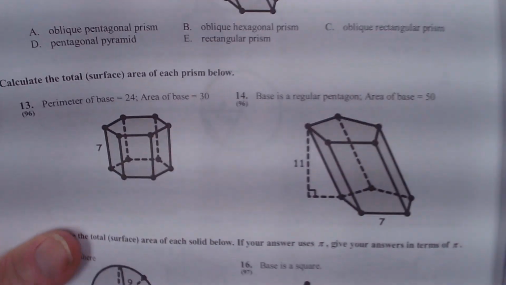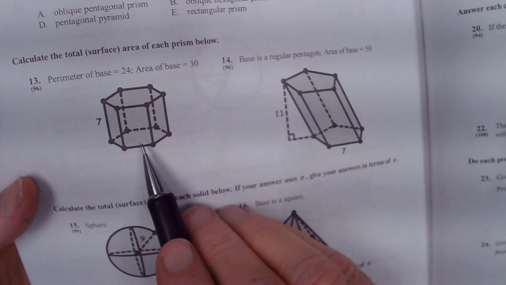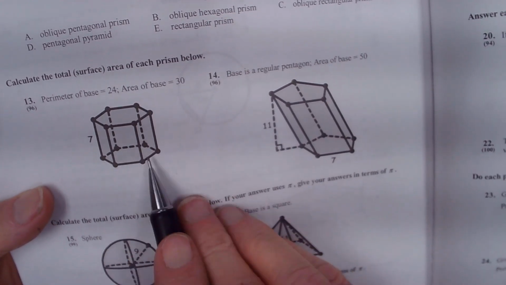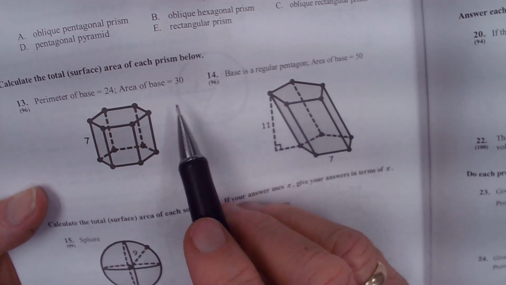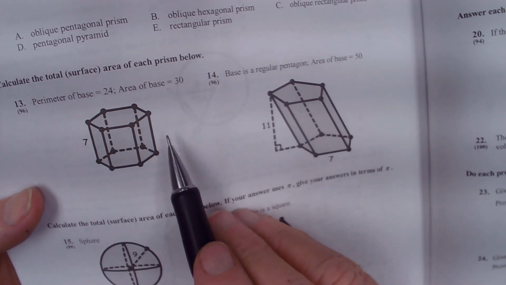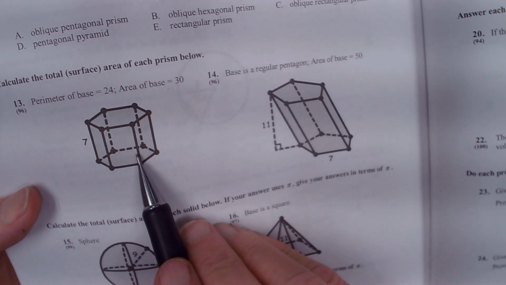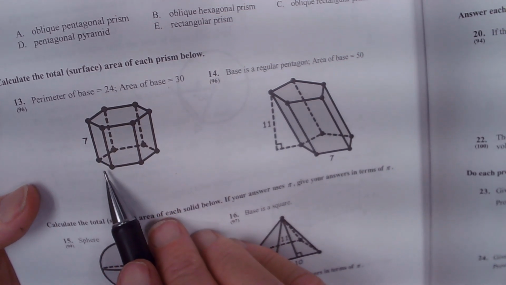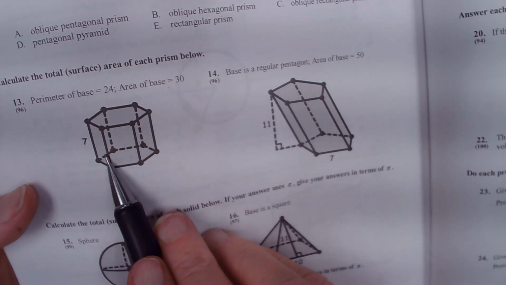So there you go. The total surface area is 2 times the base, and they're giving you the area of the base, so you don't even have to figure it out, because that's kind of a challenge to figure out something like a hexagon. We've done it before, but we don't have to now. So the area of the base is 30, so 2 times the base is 60, and then plus the perimeter of the base is 24.